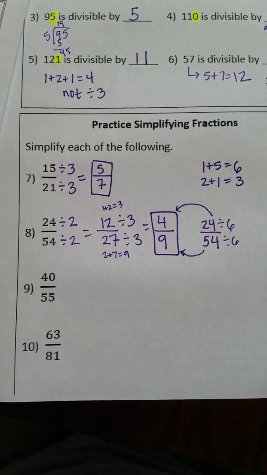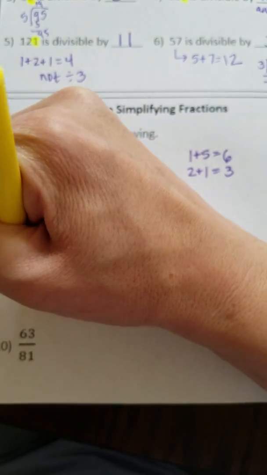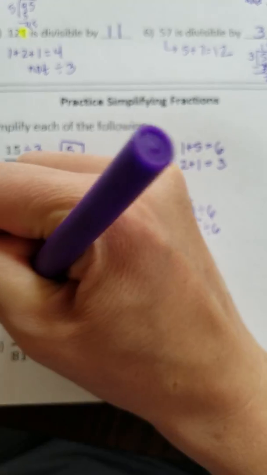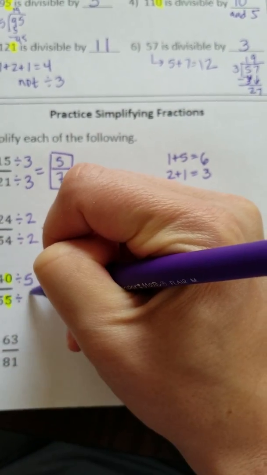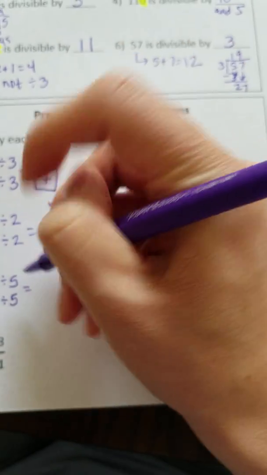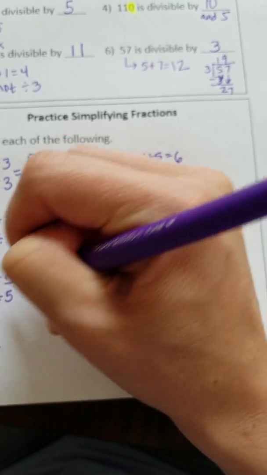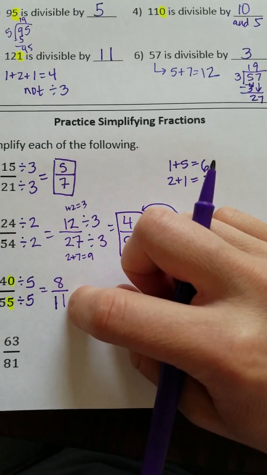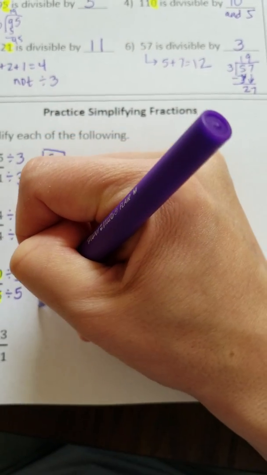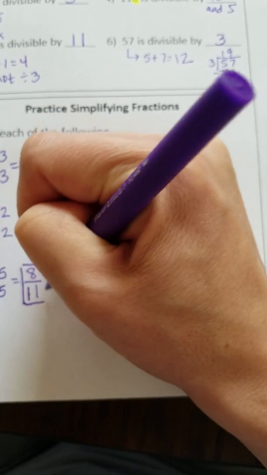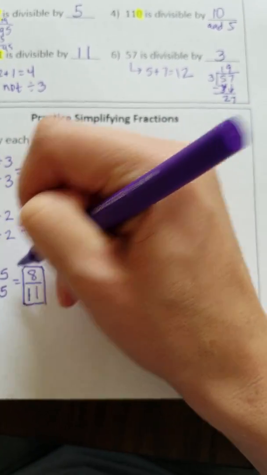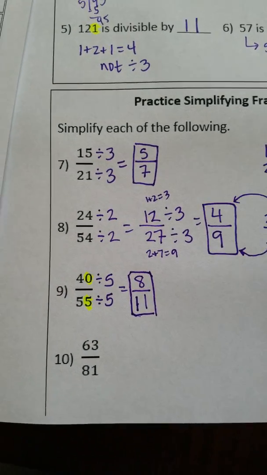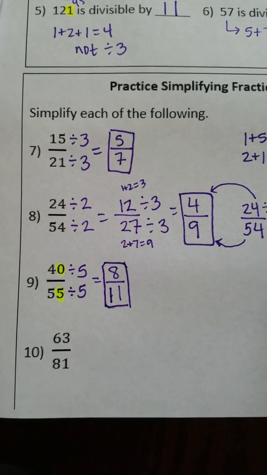So you'll notice these ones end in a 0 or a 5, meaning we can divide by 5. You cannot divide by 10 because this one doesn't end in 0. They have to both end in 0 to divide by 10. So we have 8 over 11. These don't have any numbers in common that you can divide by, so that is simplest form. Because they're not even, they don't both end in 5, and they're not divisible by 3. Okay, number 10, please try it if you haven't already.